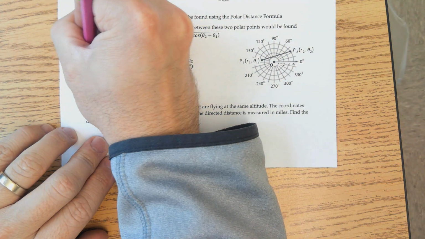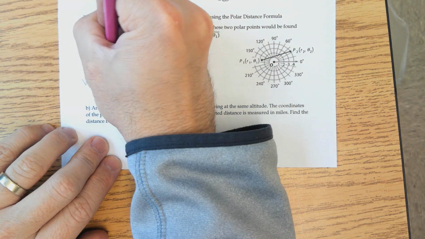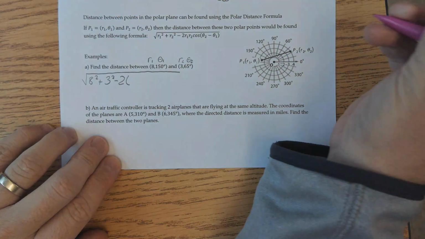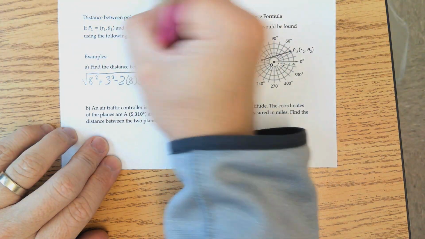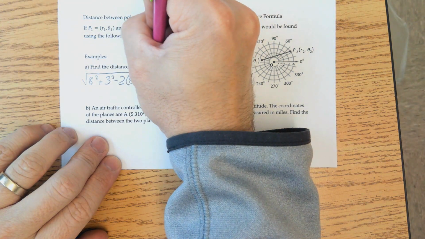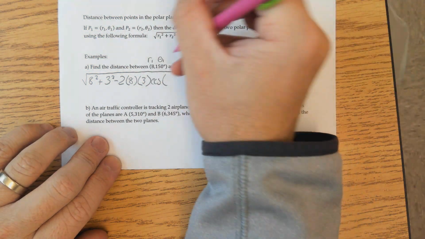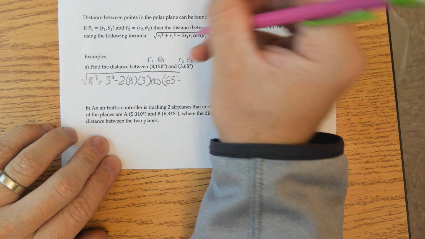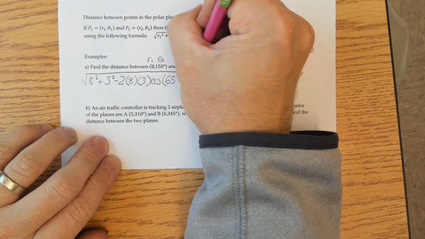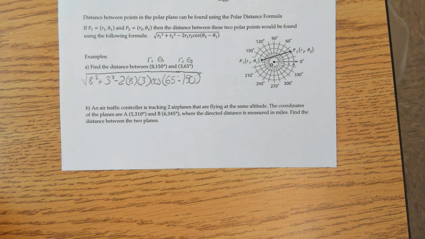of r1 squared, so 8 squared, plus r2, 3 squared, minus 2 times r1, 8, times r2, 3, and then cosine. Make sure, very important here, theta 2 always goes first. Theta 2 minus theta 1, so theta 2 is 65 degrees, minus theta 1, which is 150 degrees. Make sure this is all under the square root.